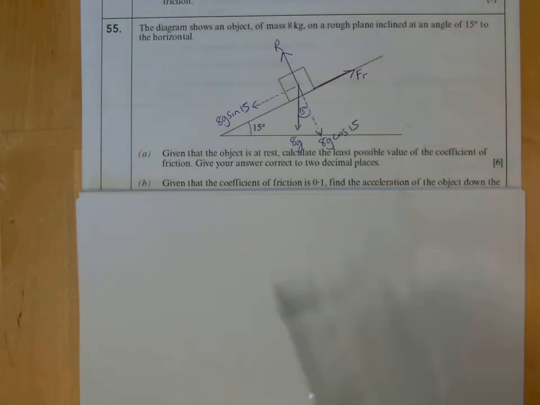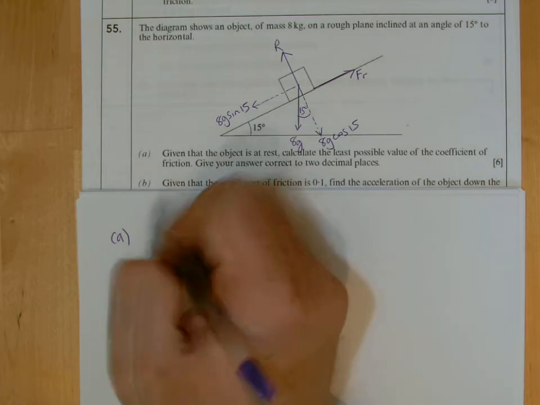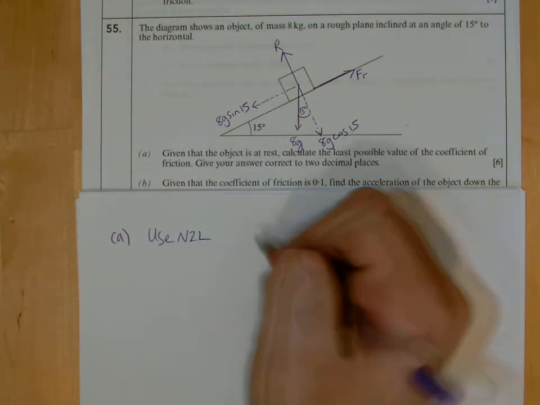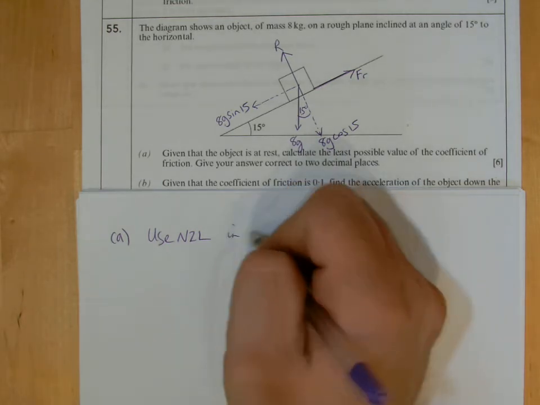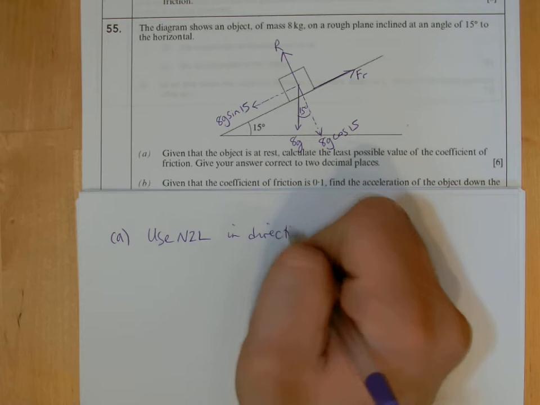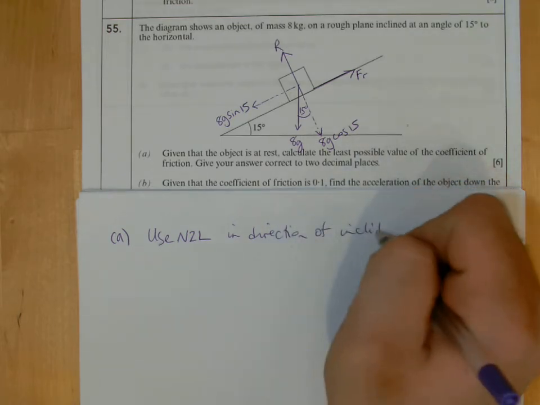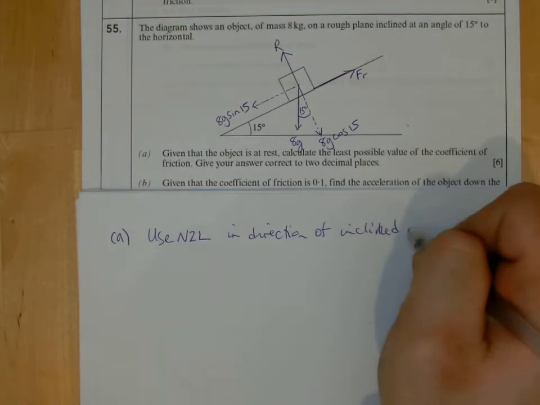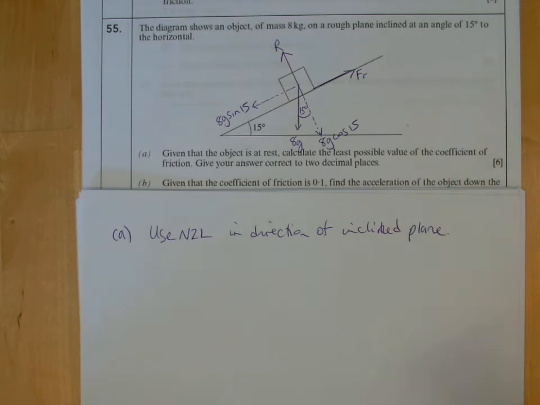So it's at rest. What we can say is, if we use Newton's second law in the direction of the inclined plane, and it's important to do that because that's the direction of motion.